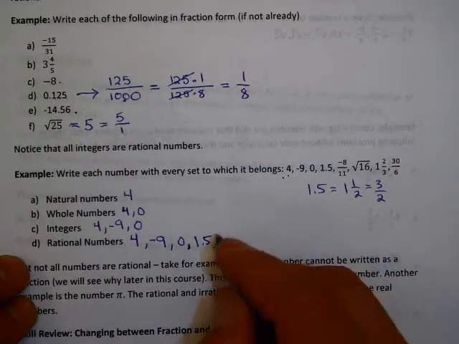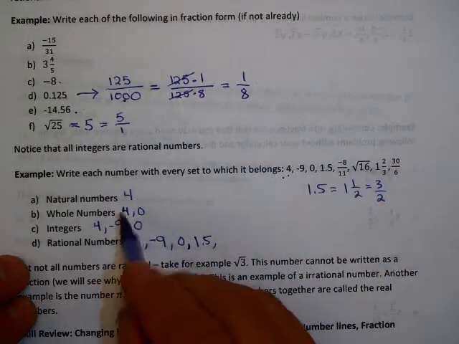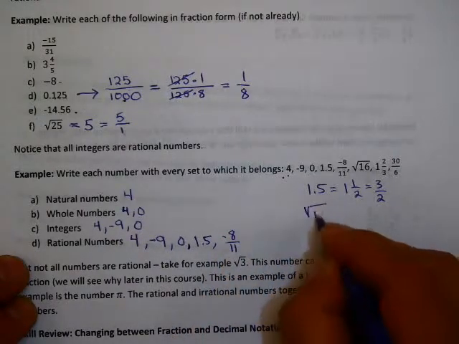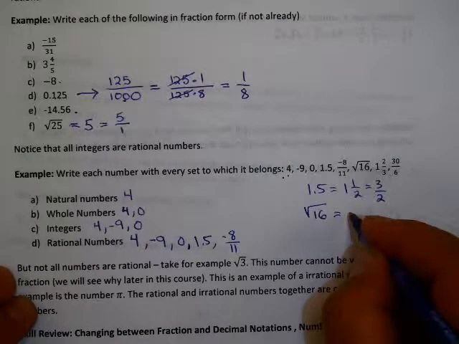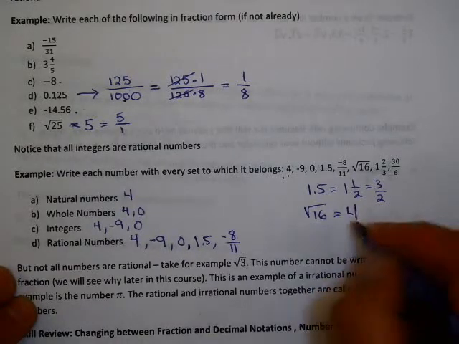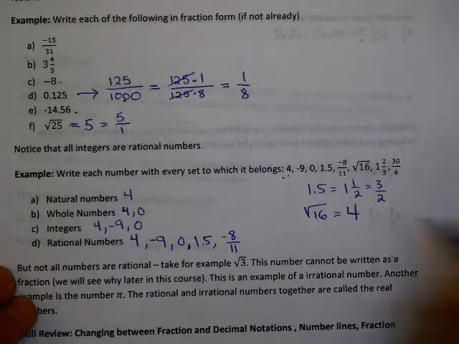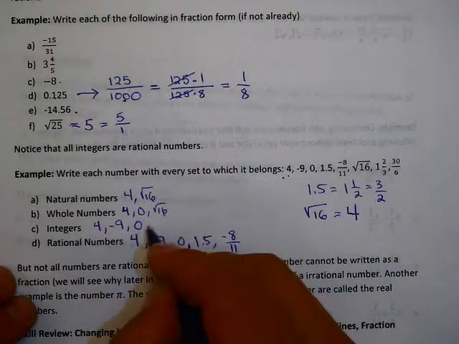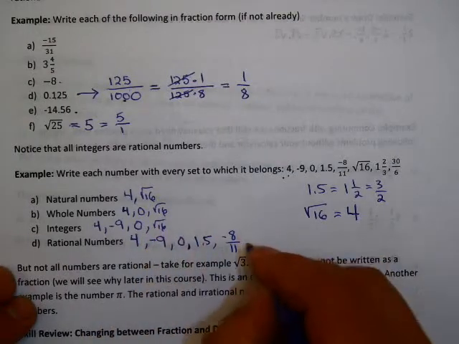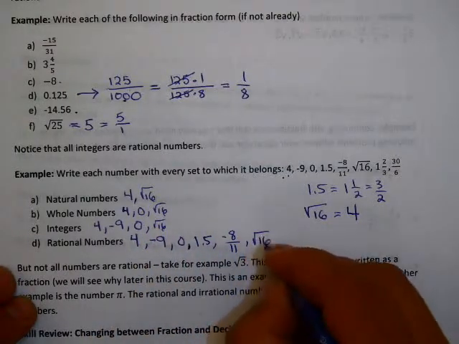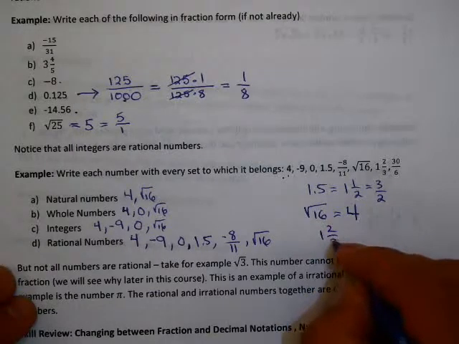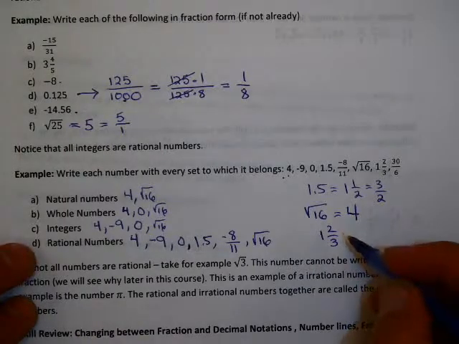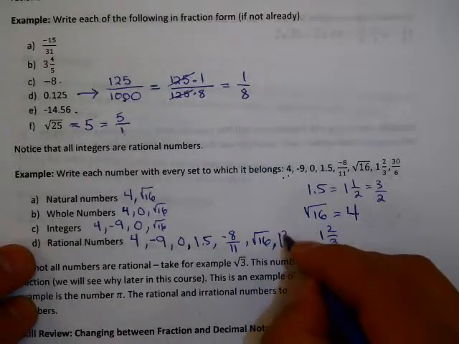-8 over 11. Same thing. -8 over 11 belongs only to the rational numbers. Square root of 16. You might remember that the square root of 16 is 4. And so the square root of 16 belongs to this one, this one, this one, and this one. 1 2/3. 1 2/3 again is not a whole number, is not a natural number, is not an integer, but only can be written as a rational number.